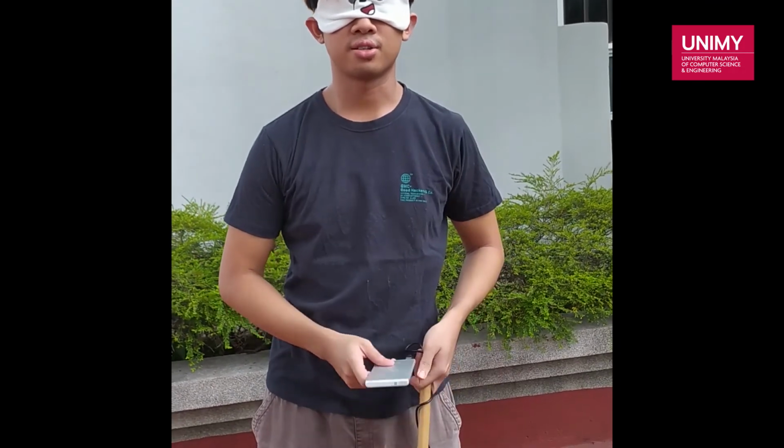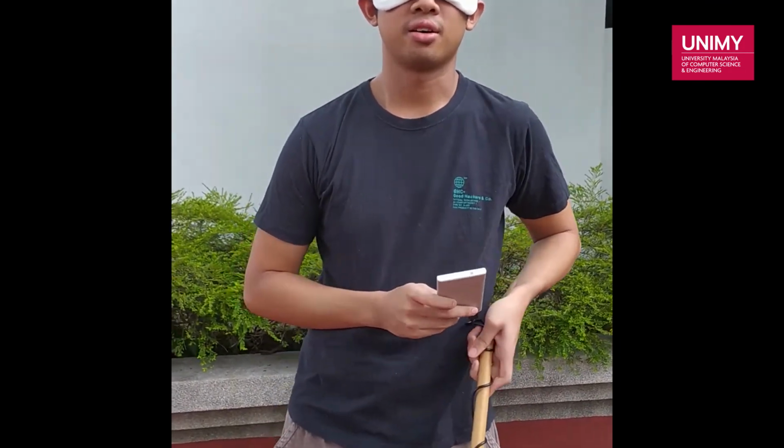So my stick right now is connected to a power bank because, disclaimer from Timothy himself, we didn't really have the time to go and get lithium-ion batteries due to the movement control order. So we're sticking with power banks right now.